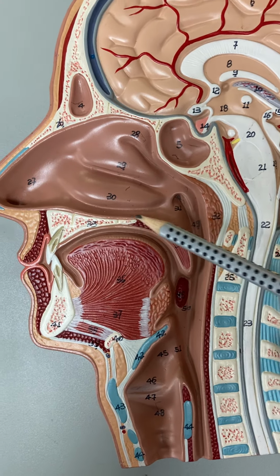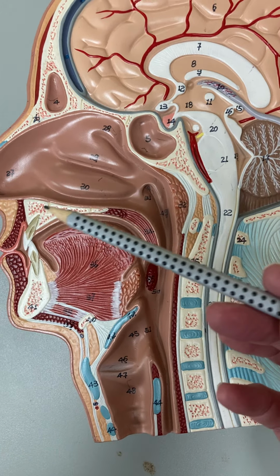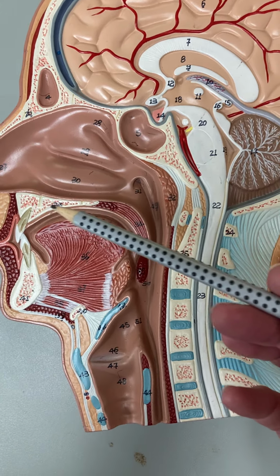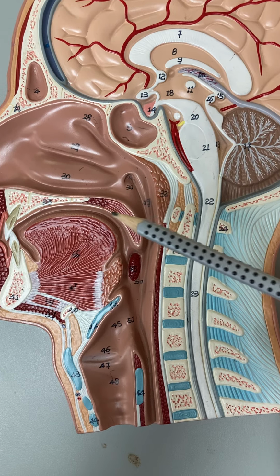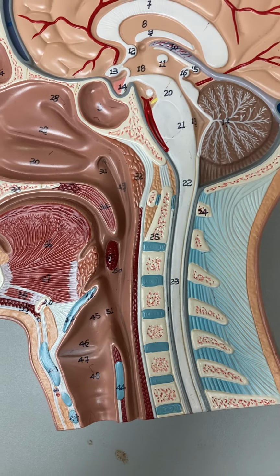The palate separates the nasal cavity from the oral cavity. There's the bony, hard palate made of the maxilla and the palatine bones, and then there's a soft palate which ends in the uvula. We'll focus more on that in the next chapter.